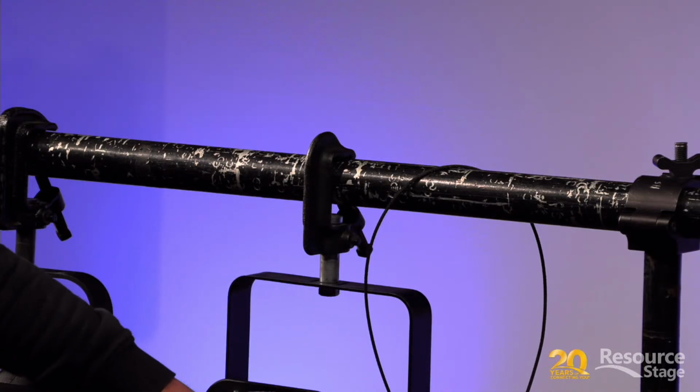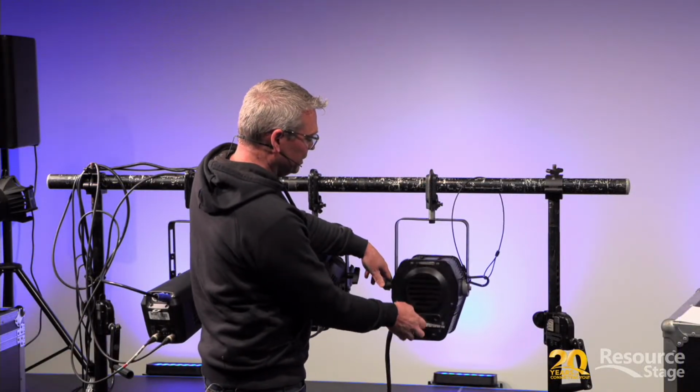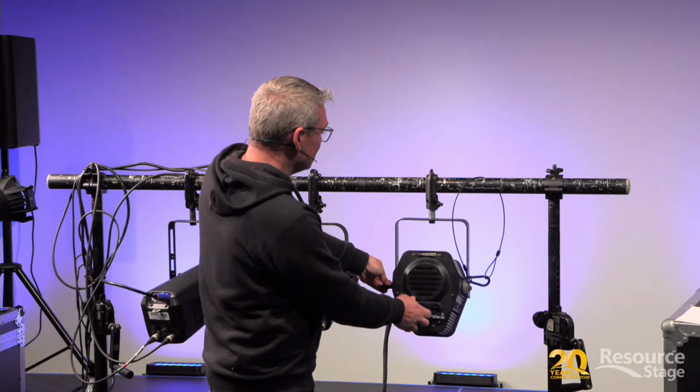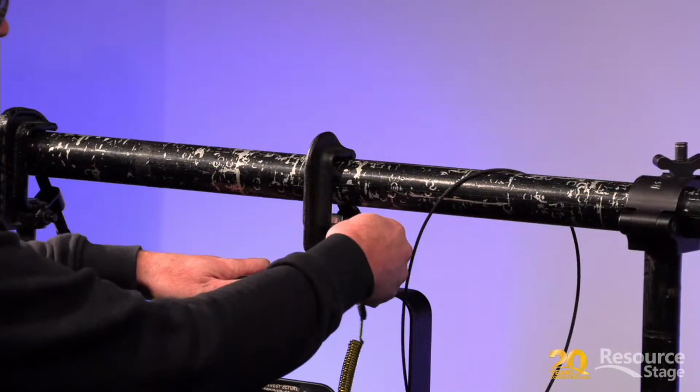As I back up here a little bit, I can adjust the fixture using the handle on the side of the light. And I also can use, again, my handy tool or whatever wrench you've got.